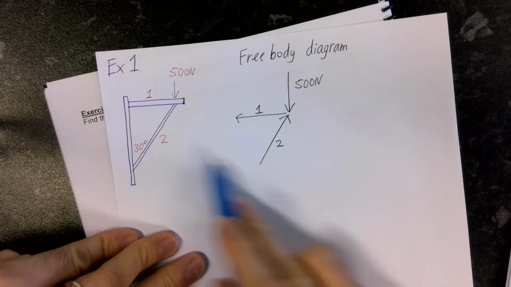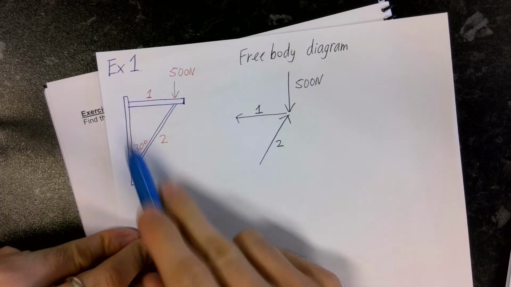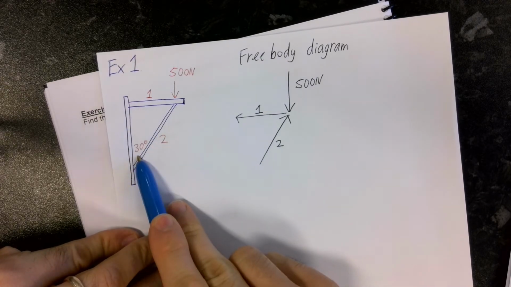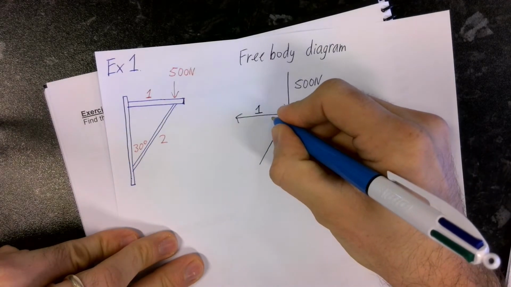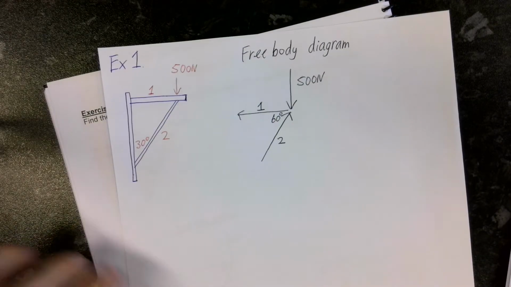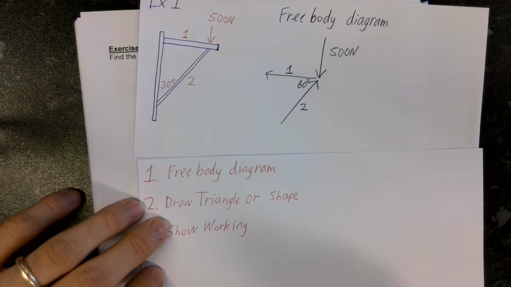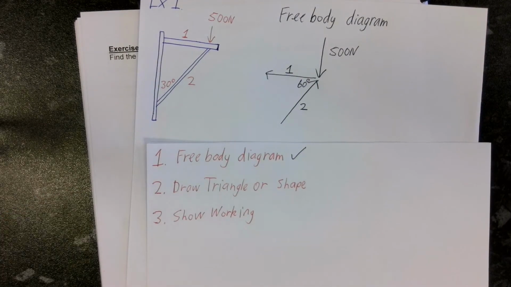Okay? Now we can't put that 30 degrees in here, but we know from this triangle that that's a 90 degree angle, that's 30 degrees, so that one there has to be 60 degrees, and we can place that in. Okay? That's good. So that's our free body diagram done. You can give that a little tick. The next step is draw a triangular shape.